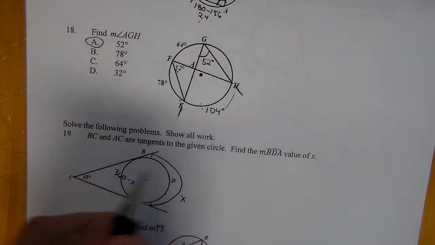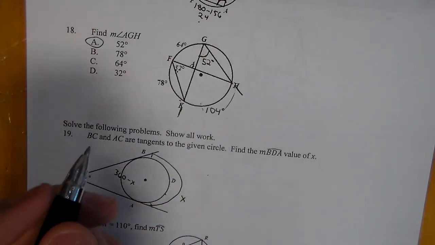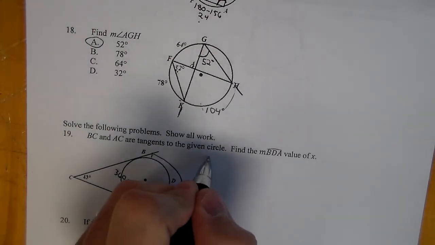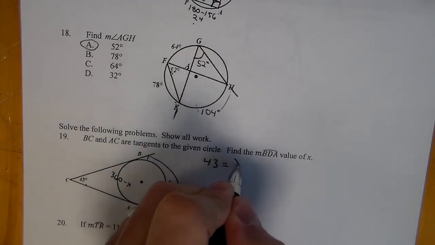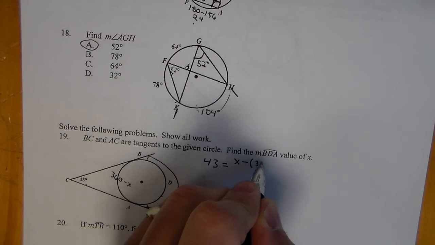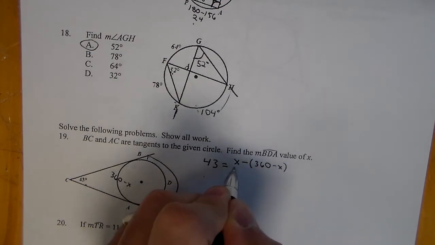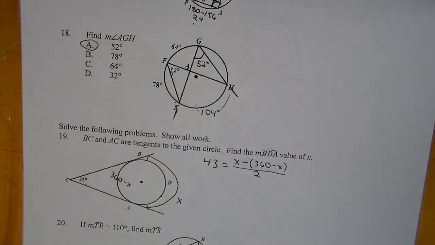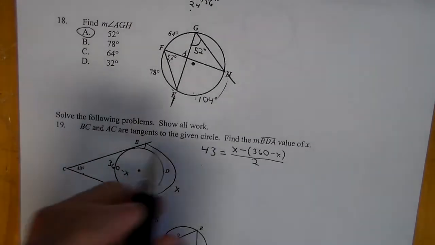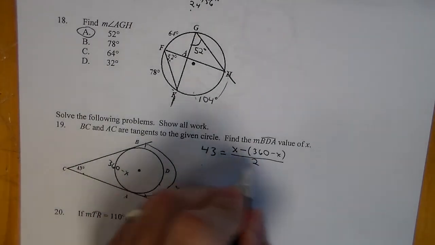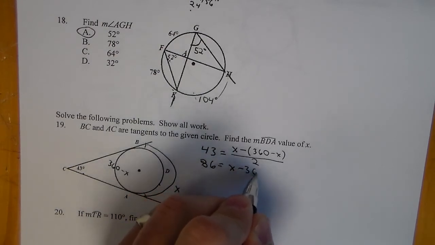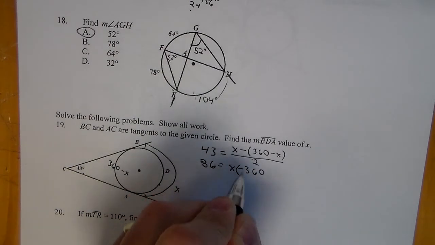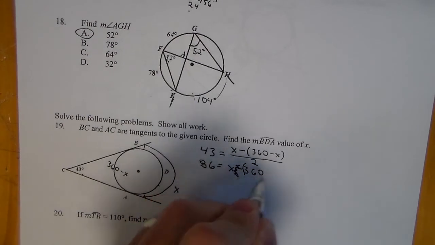So what we're going to look at here is 43 degrees is equal to the big arc, X, minus the little arc over 2. Now we're going to use a little bit of algebra skills here to solve. So I could multiply both sides by 2, and I get 86 equals X minus (360 minus X).